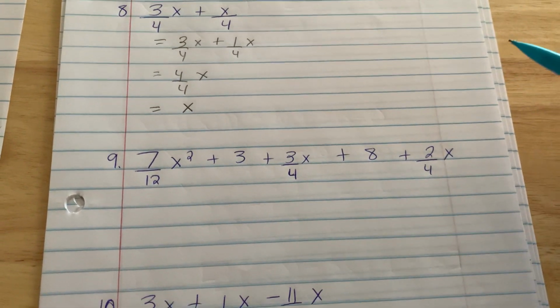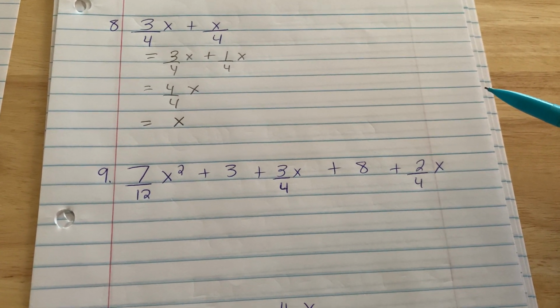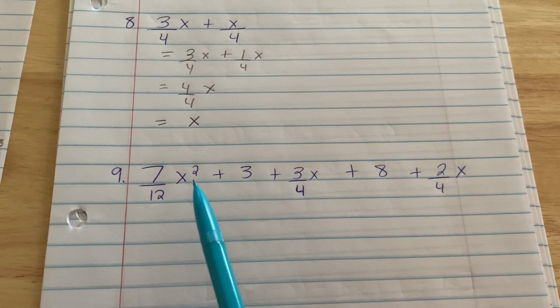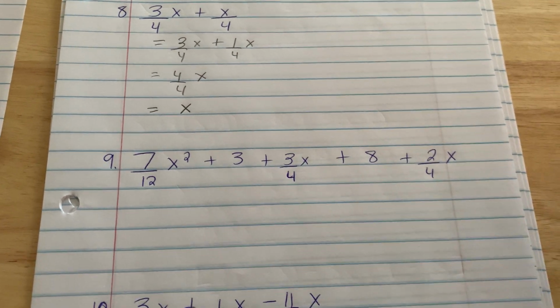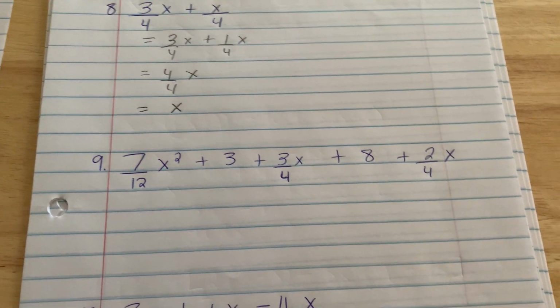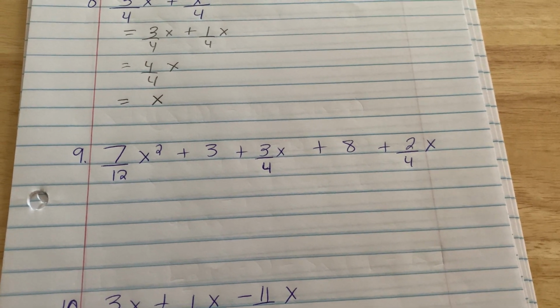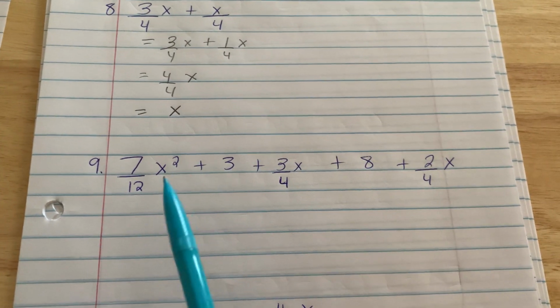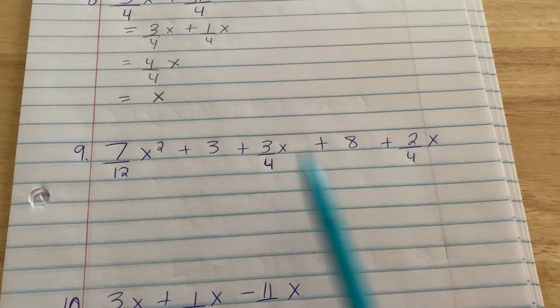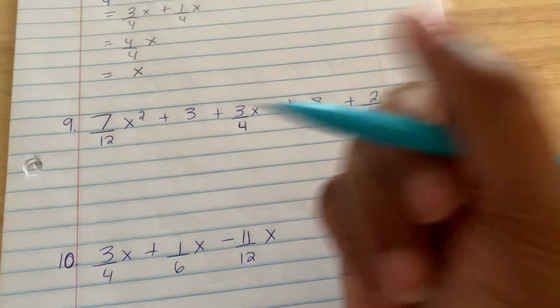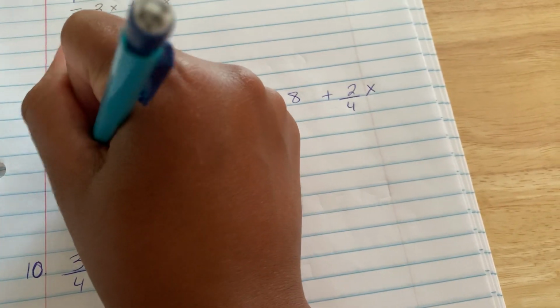Now, even with fractions, you have to combine like terms. So even though these are fractions, you can only combine the ones that have the same exponent or power, and you can only combine the constants together. So this has an exponent of 2, but these have an exponent of 1. So the same rules apply here, even with fractions.